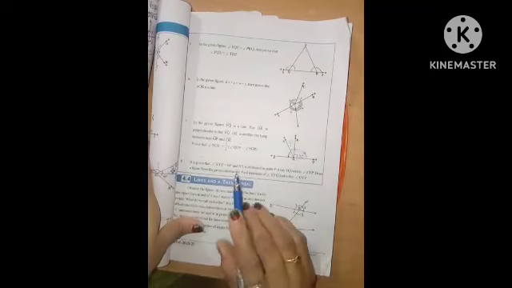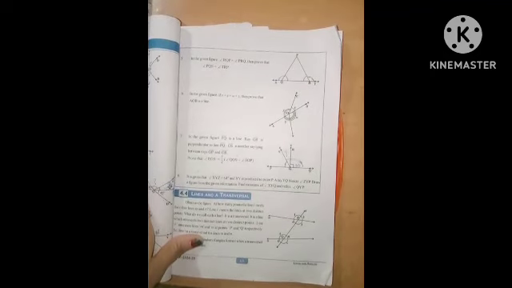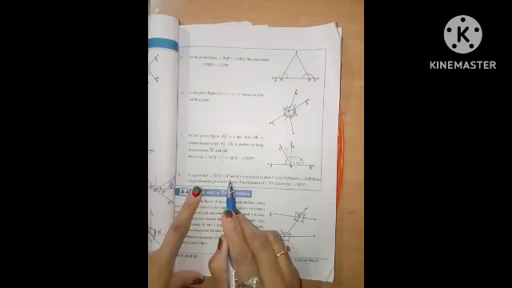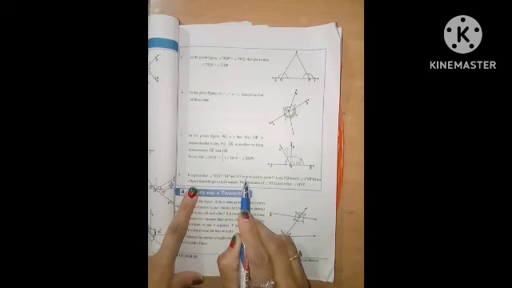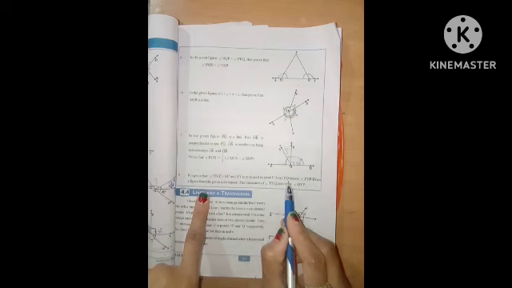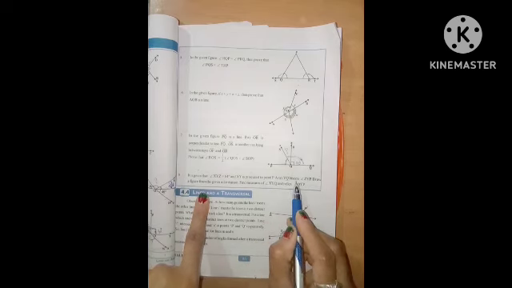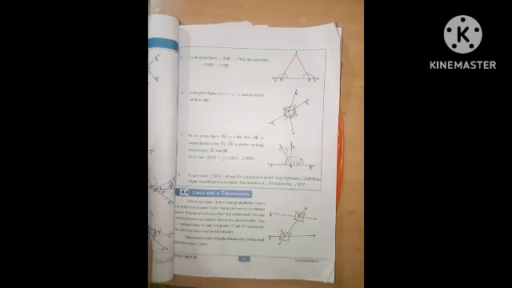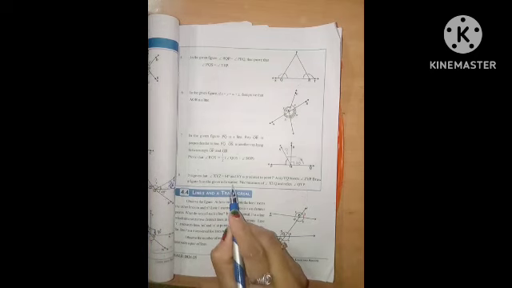First, I will explain what is given and what is asked in this problem. Angle XYZ is 64 degrees, XY is produced to point P, and ray YQ bisects angle ZYP.